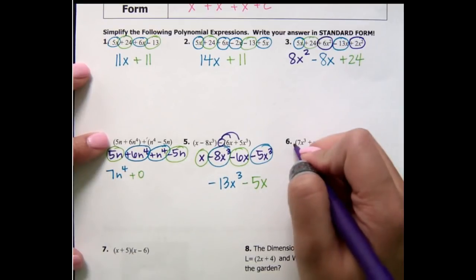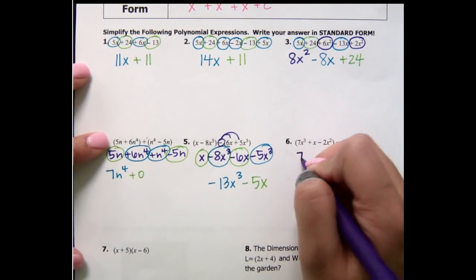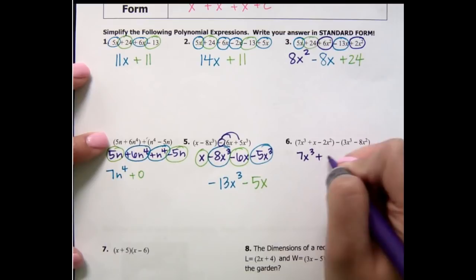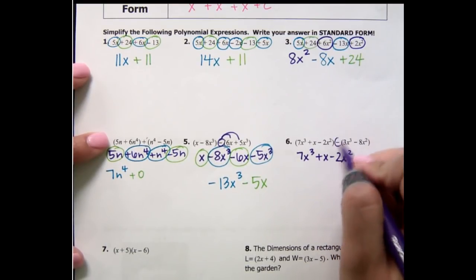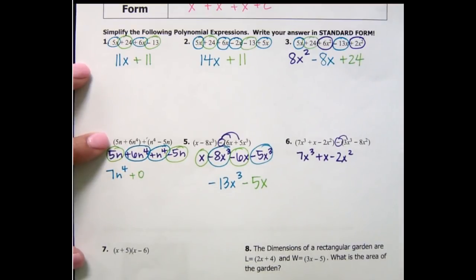First parentheses, I have nothing to distribute up front, so I can just rewrite everything that's in the parentheses without the parentheses. In the second set of parentheses, I have to distribute that negative. So this becomes minus 3x cubed, and then this becomes plus 8x squared. A negative times a negative is a positive. So now we combine like terms.